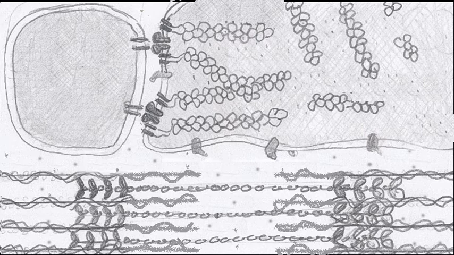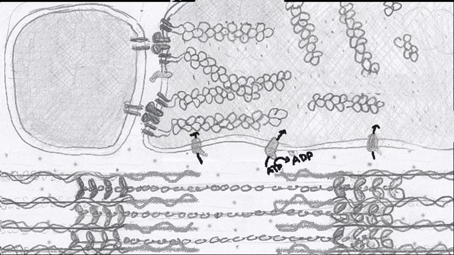When the electrical signal from the T-tube subsides, ryanodine closes and SERCA takes control. SERCA is an active transporter that constantly pushes calcium, when present, into the sarcoplasmic reticulum. Calcium storage is optimized by calsequestrin, which binds calcium and increases the concentration gradient.